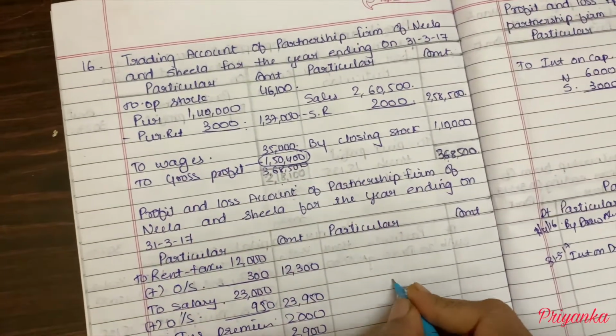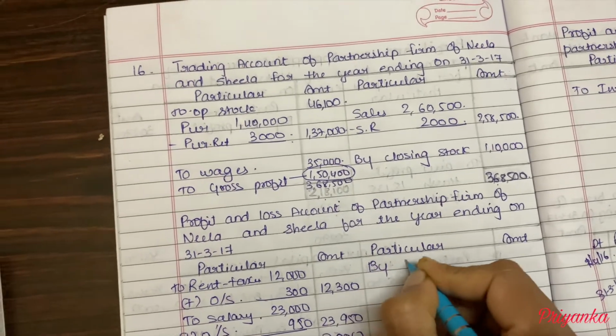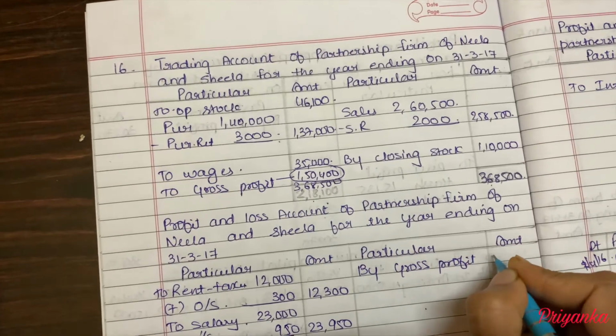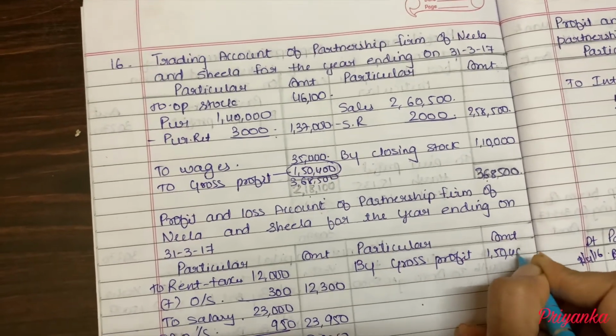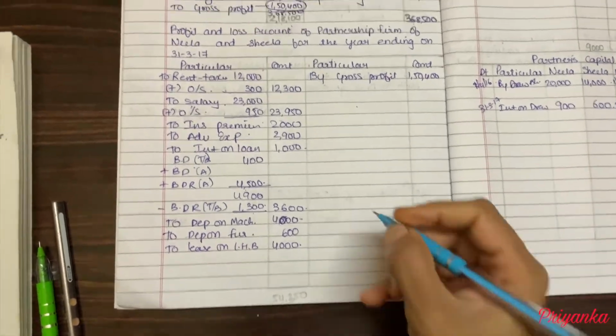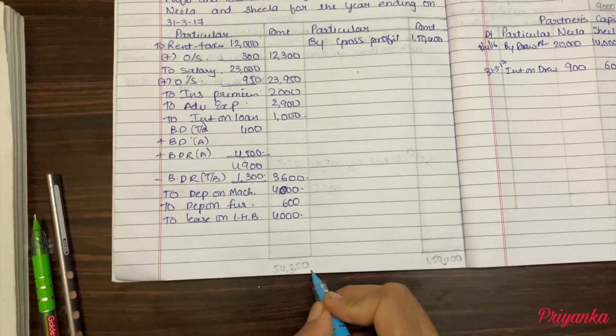Now gross profit will move to the P&L credit side by gross profit, that is 1,50,400. Here is the only amount. We get the total 1,50,400, and if we make the total of this side, we get 54,350.